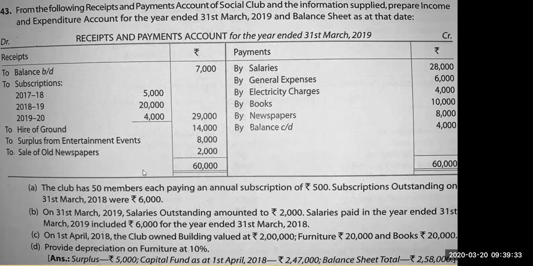Now come to the A part, which is very, very important. The club has 50 members, each paying an annual subscription of 500. Subscription outstanding on 31st March 2018 was 6,000. So 50 members each paying 500 means 50 into 500, 25,000. This 25,000 should be written in the outer column of the income and expenditure account.